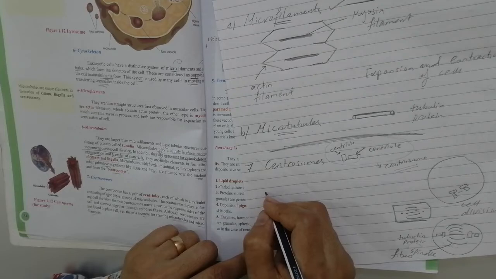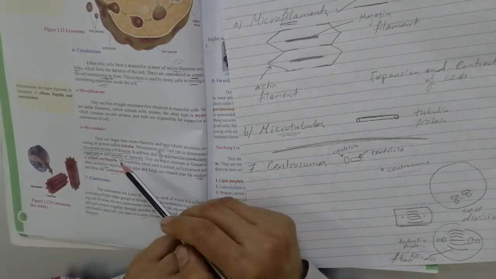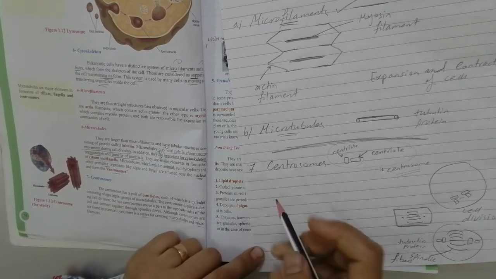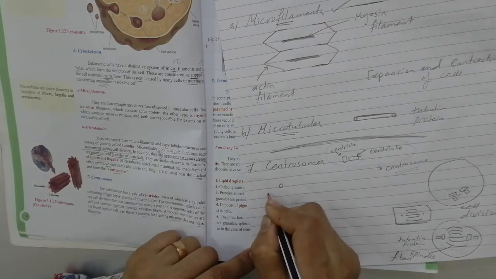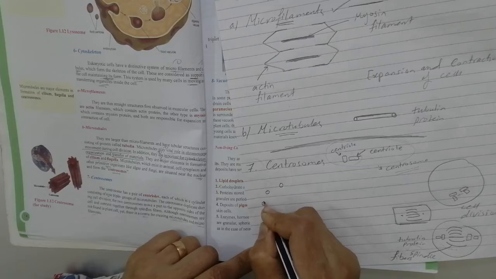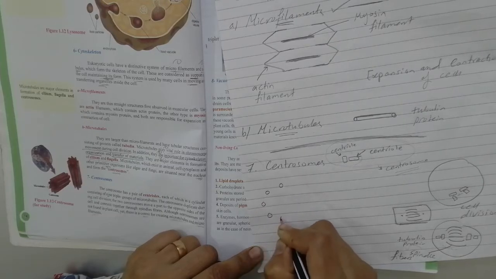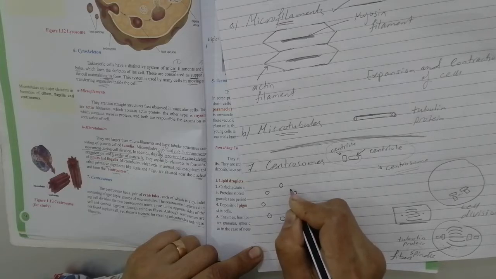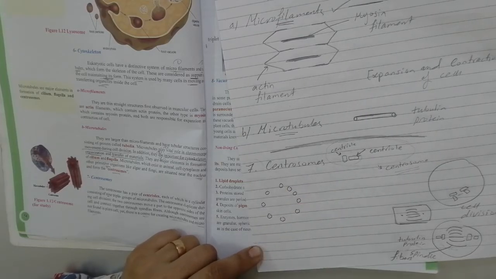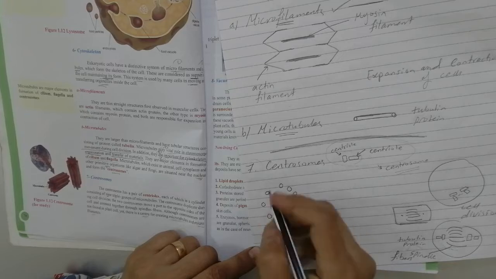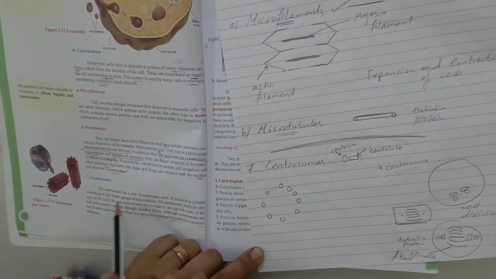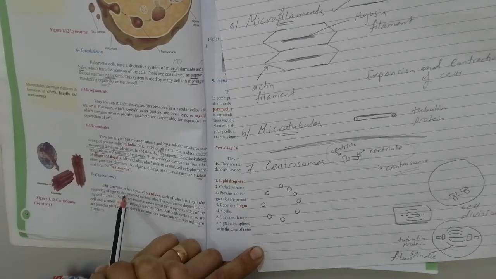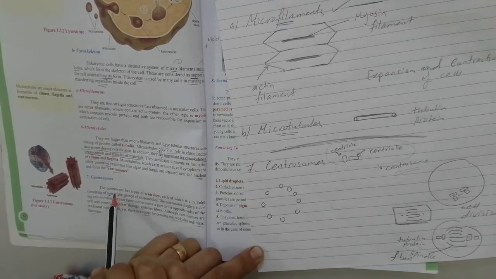It says here a centriole consists of 9 triple groups. 1, 2, 3, 4, 5, 6, 7, 8, 9. 9 groups. Each group consists of a triple. Here I say triple.